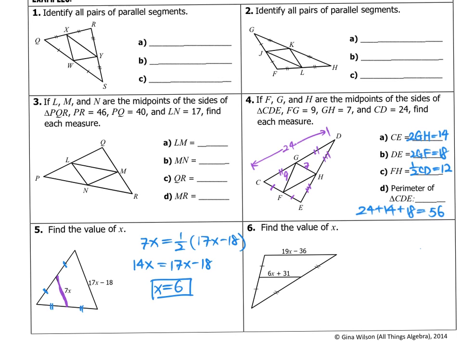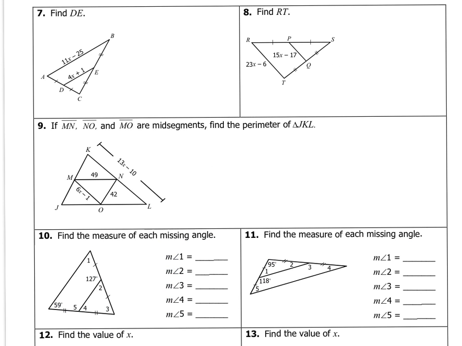Okay, number 6 is exactly the same. The midsegment is already given. Then you set up the equation using the triangle midsegment theorem. Okay. So again, pause the video and continue with 7 and 8. And right now I will do 9 with you. So come back after you finish 7 and 8.